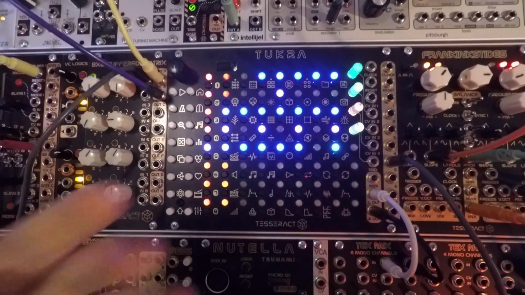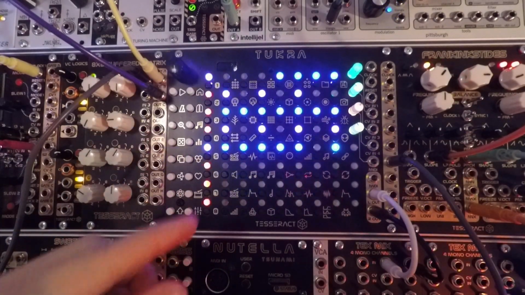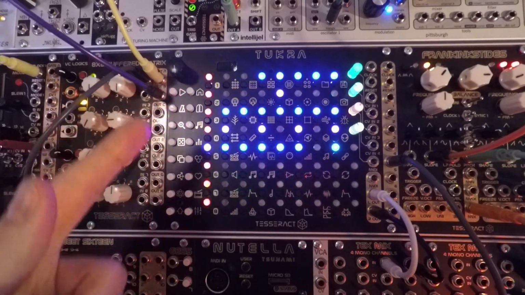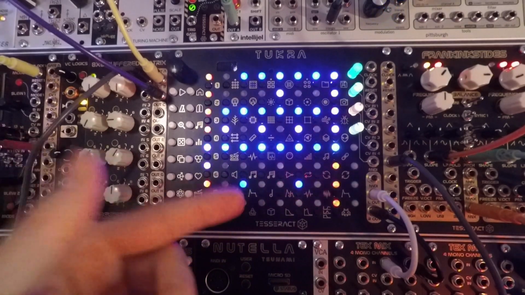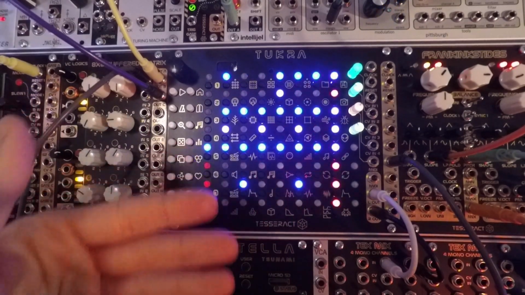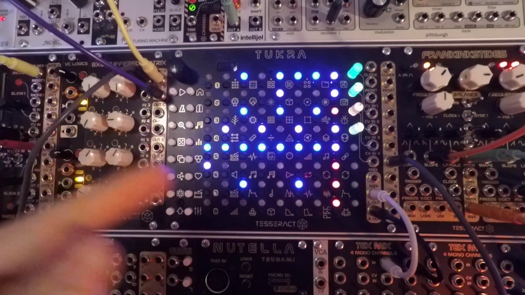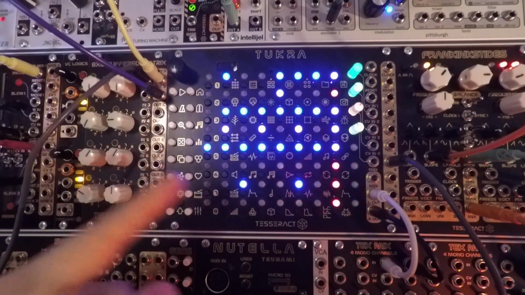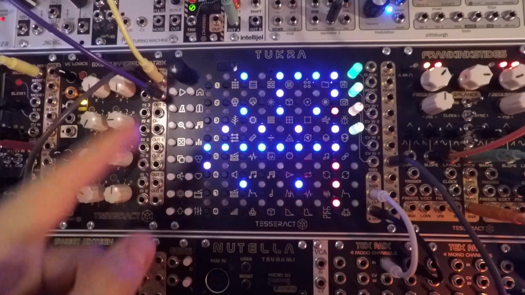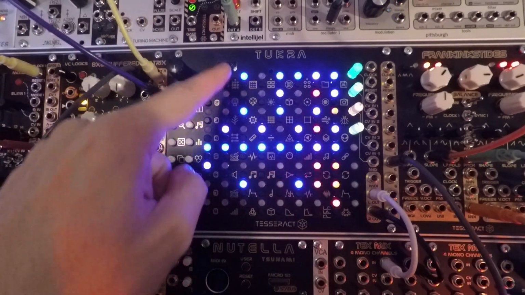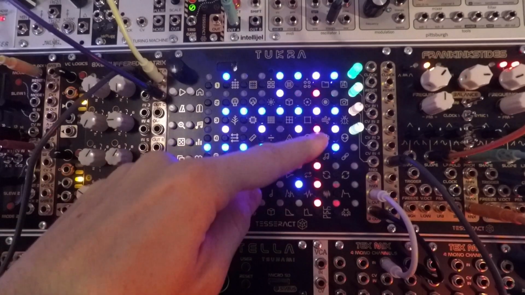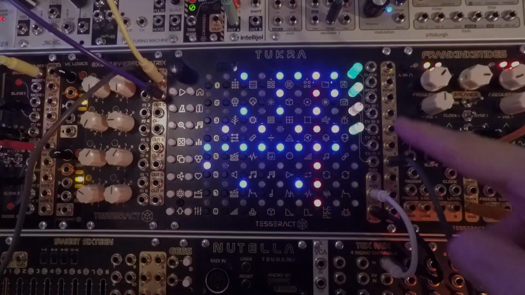At a first glance, TUKRA may seem a little bit complex with all these symbols and only buttons and an encoder to control everything. But worry not, because the second you get the overall structure of the module, it becomes simple and immediately accessible. So let's go step by step and have a look at the overall structure of the module. We first have an encoder, followed by the main function buttons, then the 8x8 button grid, a column of reference LEDs, and then of course the inputs and outputs.